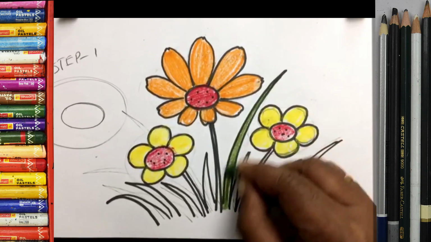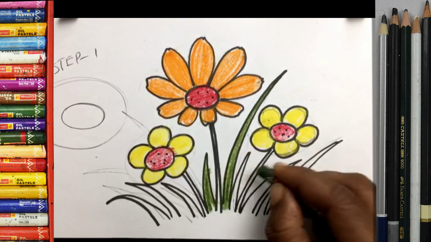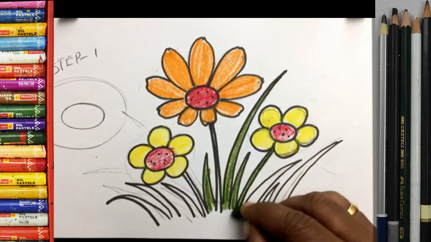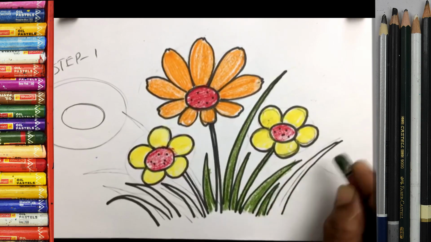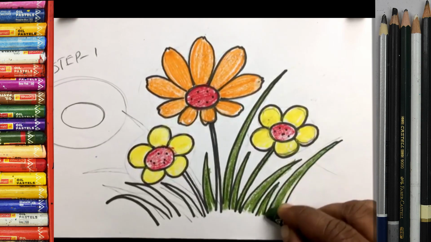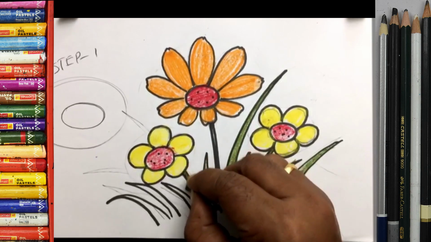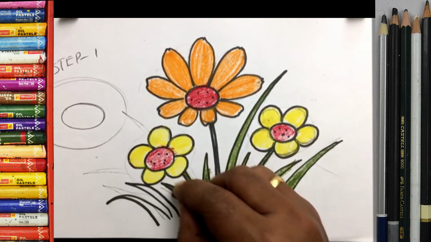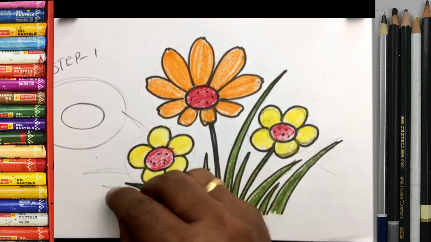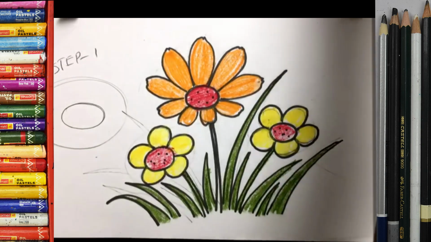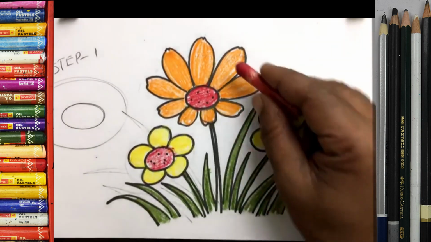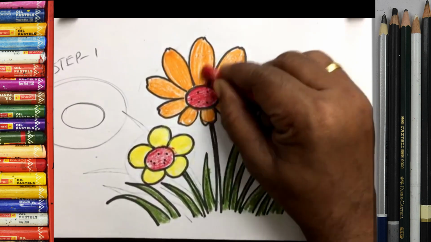This is a green color. You can put any green, light green, dark green, olive green. Yes, olive green. I use olive green. You can use any green. Sir, can we use jungle green? Okay.